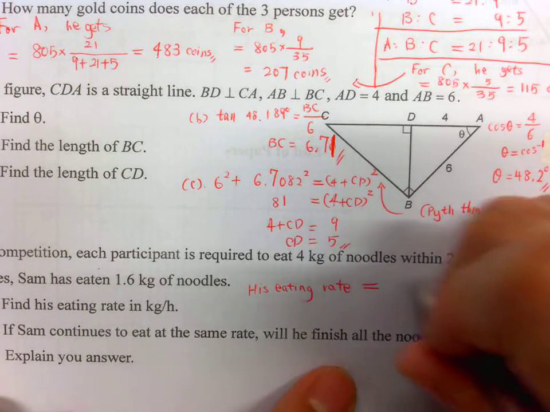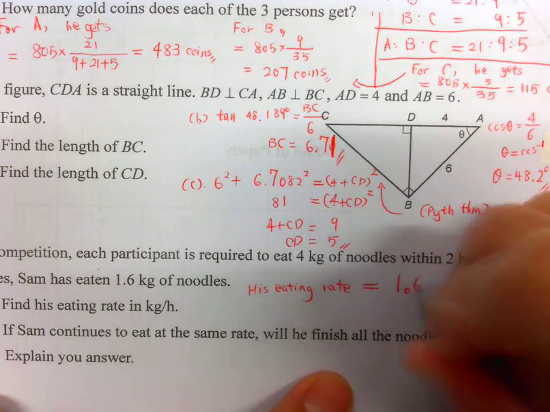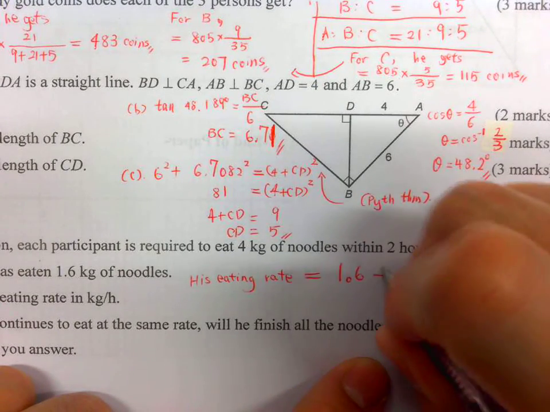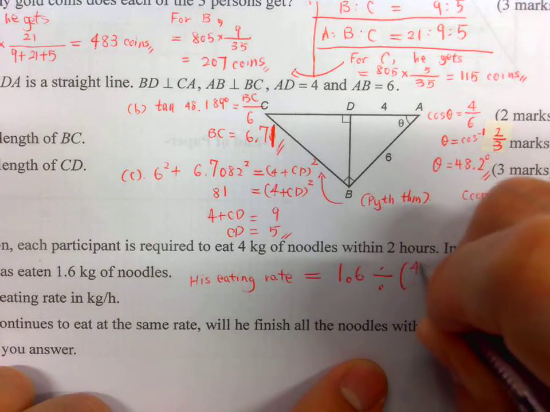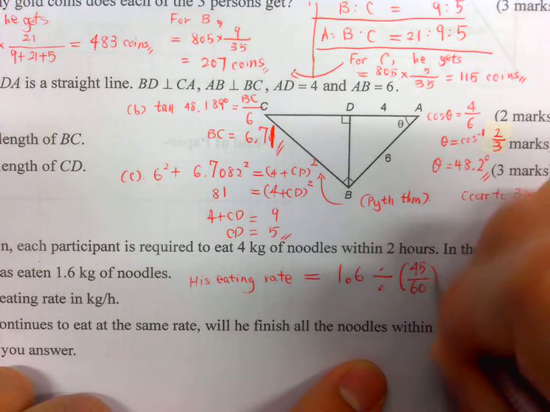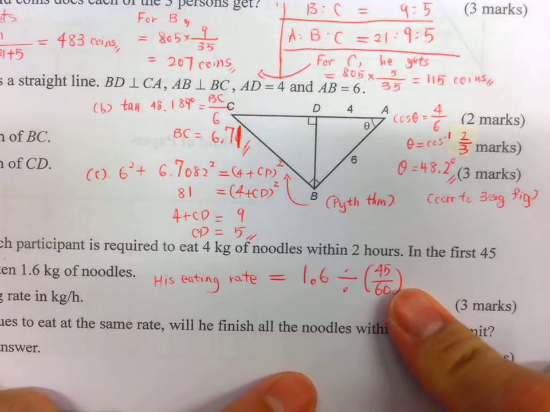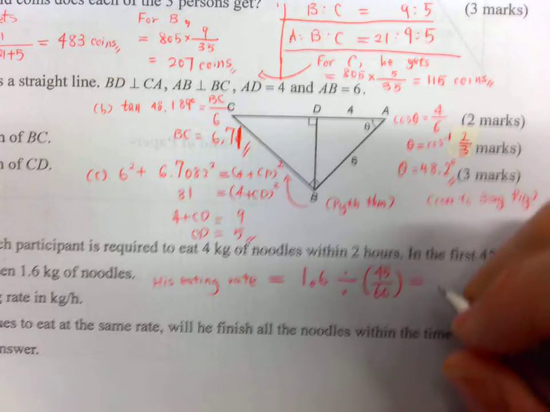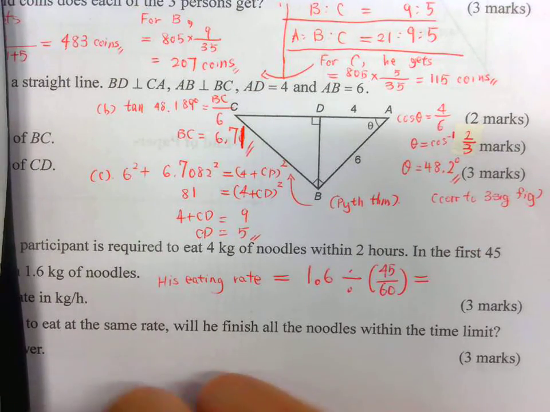Therefore, his eating rate equals 1.6, this is the kilogram of the noodle, divided by the hour. Like this, because it is only 45 minutes. Okay, for 1 hour there should be 60 minutes. And that is why after that you will have the units.